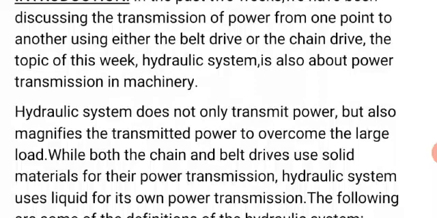And apart from that, the two drives that we have discussed before use solid materials. The belt drive is using pulley and belt, both solid materials, while the chain drive is using chain and sprocket, also solid materials.